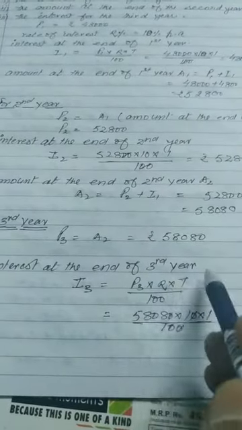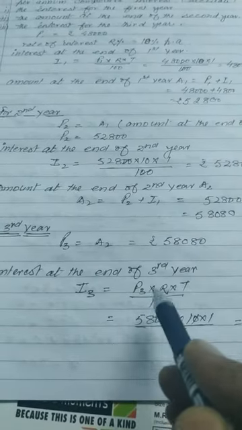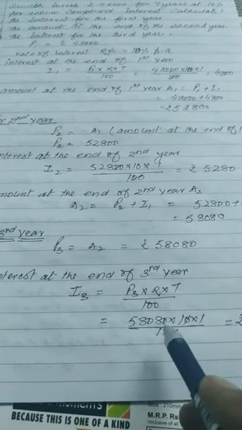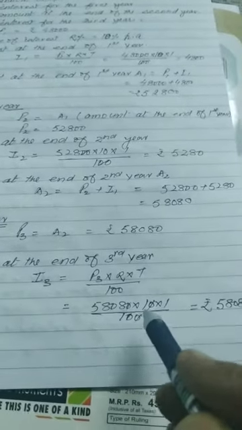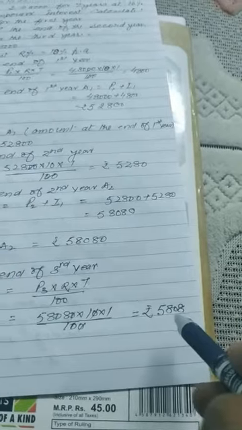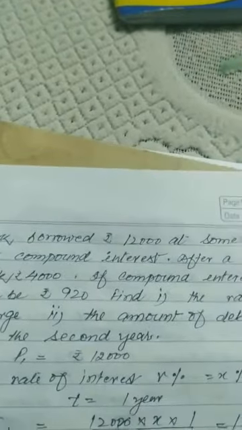Interest at the end of the third year, I3 equal to P3 multiplied by R into T over 100, that is 58,080 multiplied by 10 multiplied by 1 over 100, 20 cancel, and 5,808. And all these parts are clear.